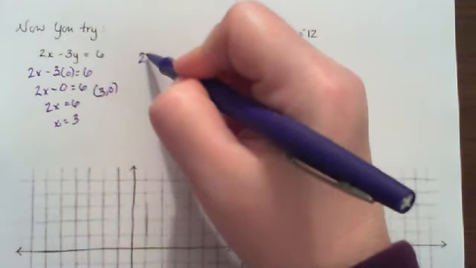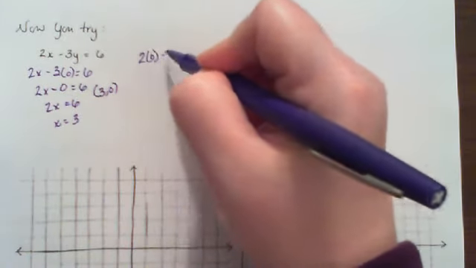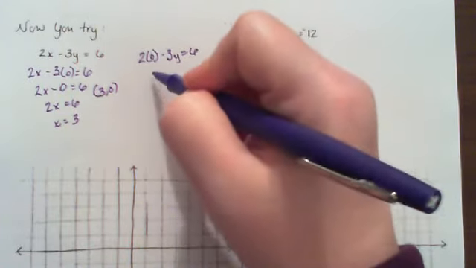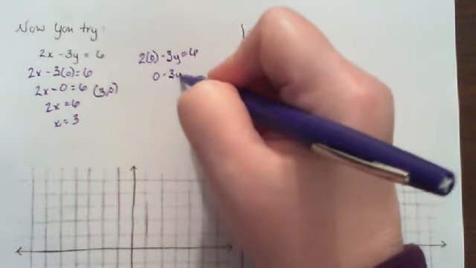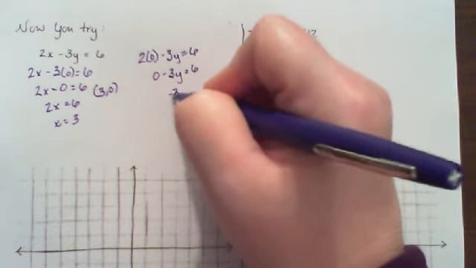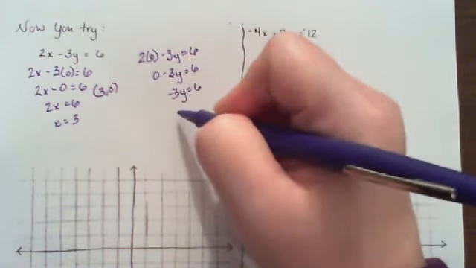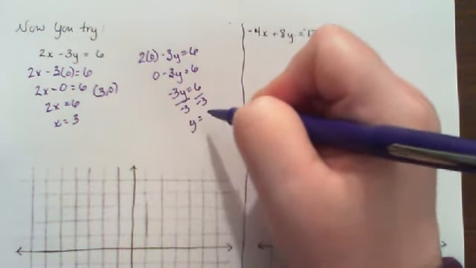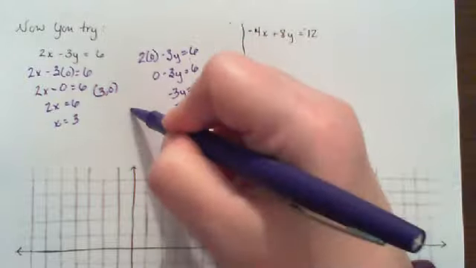Then I put in 2 times 0 minus 3y is equal to 6. So 0 minus 3y is equal to 6. Negative 3y is equal to 6. Divide both sides by negative 3. Y is equal to negative 2.